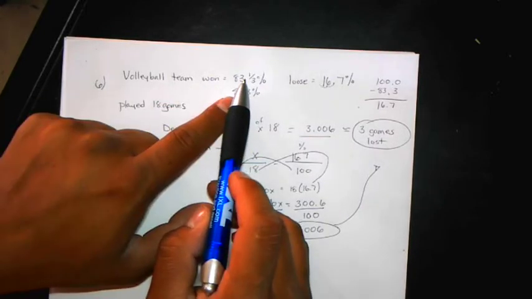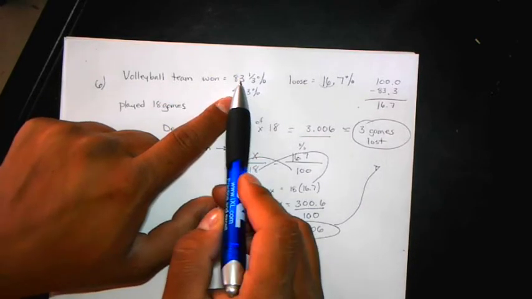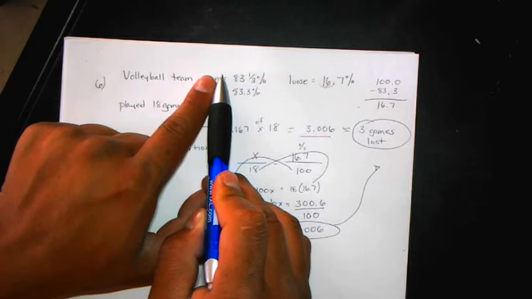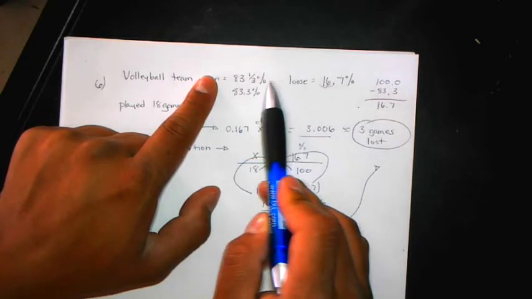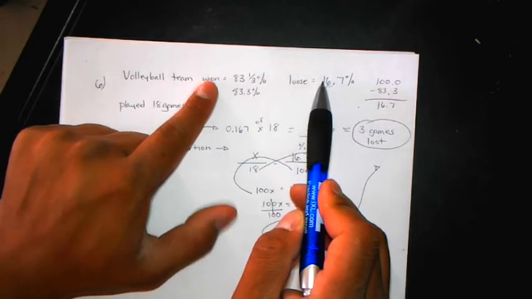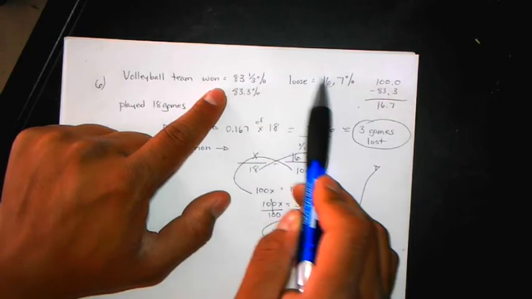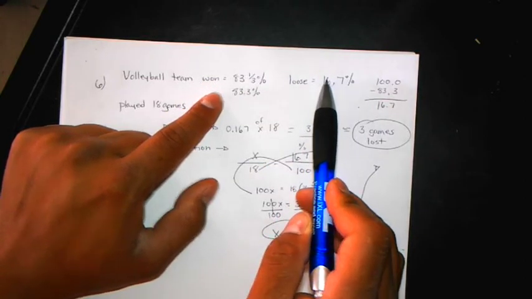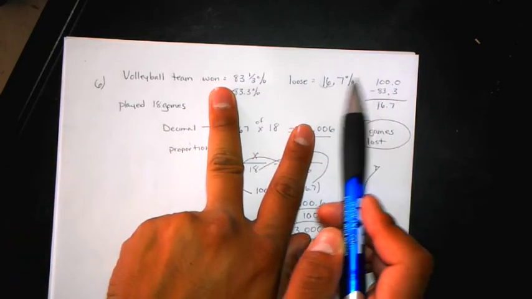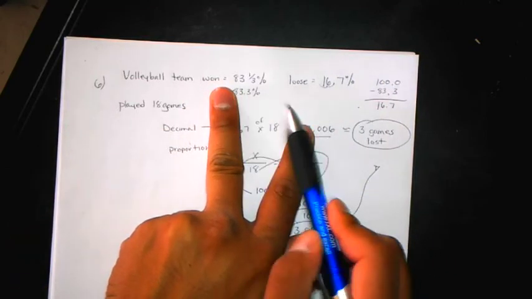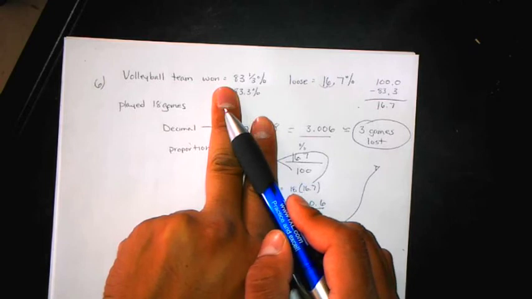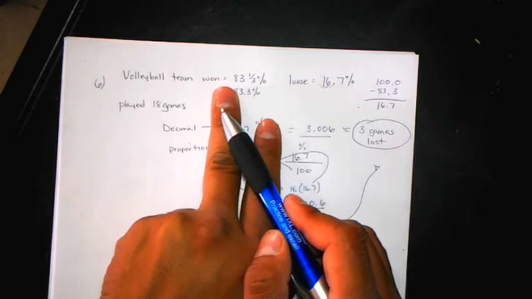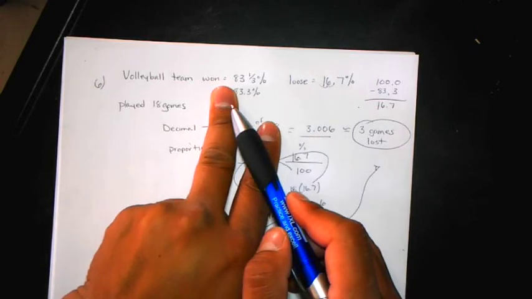Okay, so that is how you solve for percent, 2 ways. But I want you to notice, guys, that in my diagram, not only did I put how many they won, but the complement of that, which is the opposite of that, is 16.7. I always gotta have two ideas whose sum add up to 1, whose sum add up to 100%, or whose sum add up to one whole.